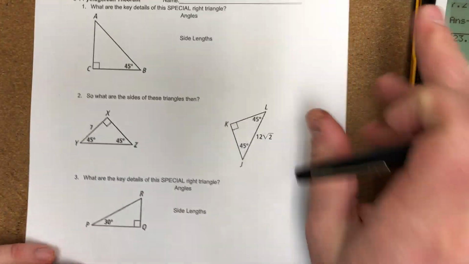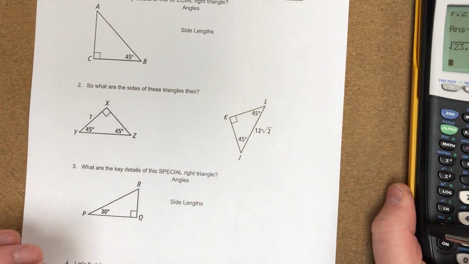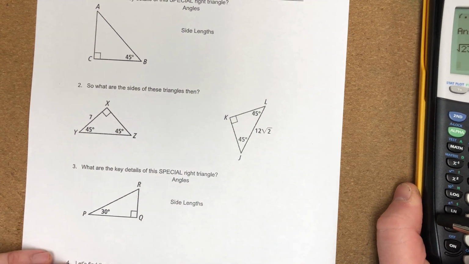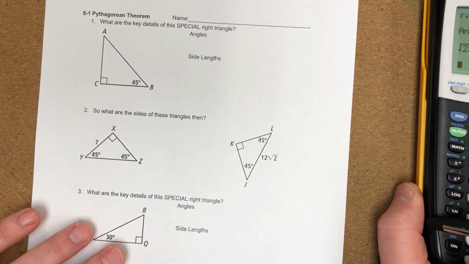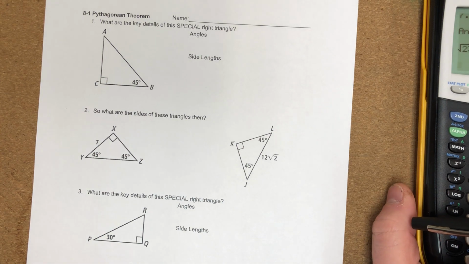All right, here we are, the last one. Okay, so we're going to look at special right triangles from the Pythagorean Theorem.